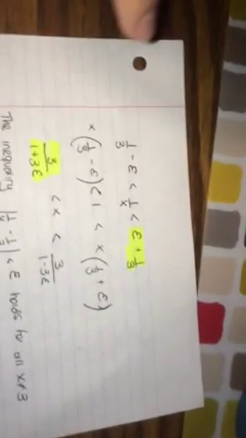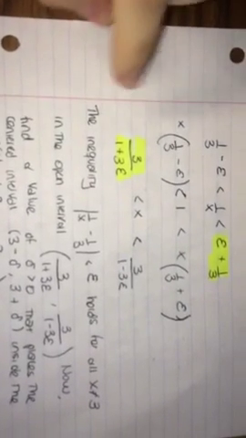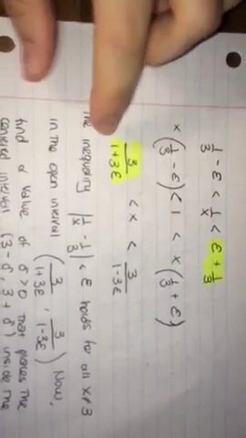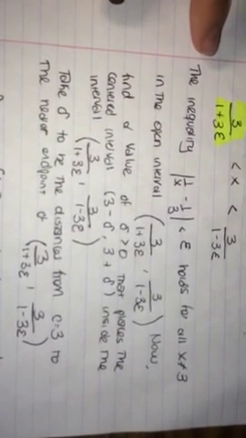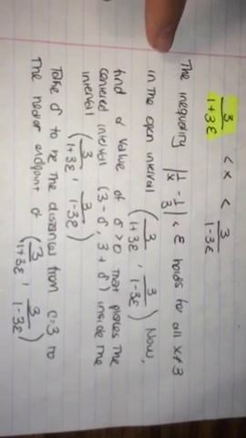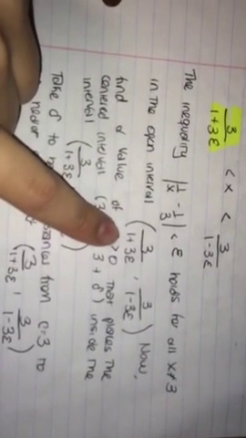So now we're adding 1 over 3 to each side, leaving x in the middle. We solve algebraically, and we're given that x is between 3 over 1 plus 3 epsilon and 3 over 1 minus 3 epsilon. So the inequality absolute value of 1 over x minus 1 over 3 is less than epsilon holds for all x not equal to 3 in the interval between 3 over 1 plus 3 epsilon and 3 over 1 minus 3 epsilon, which were given before here.